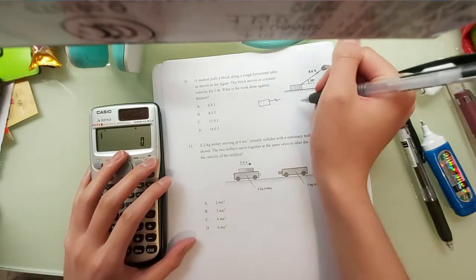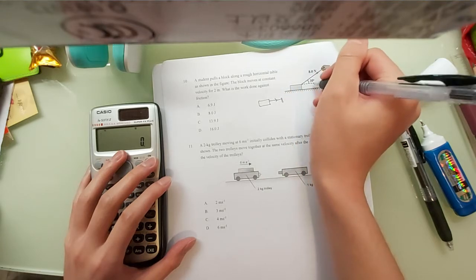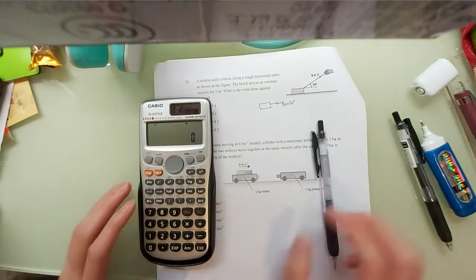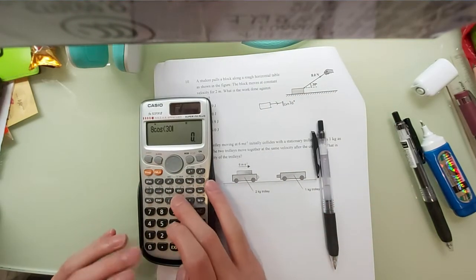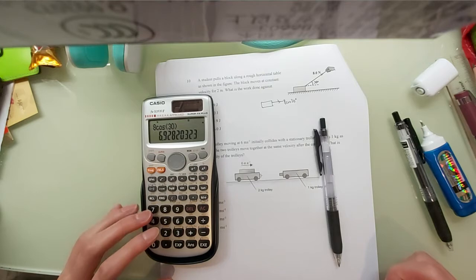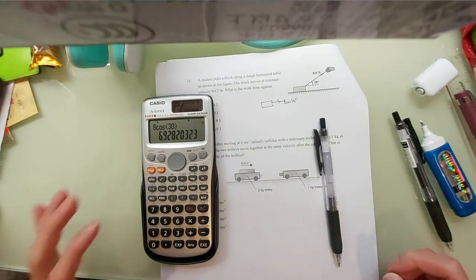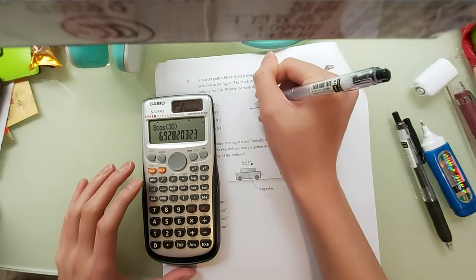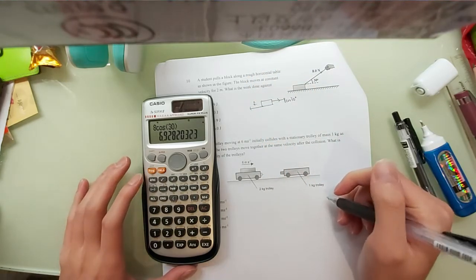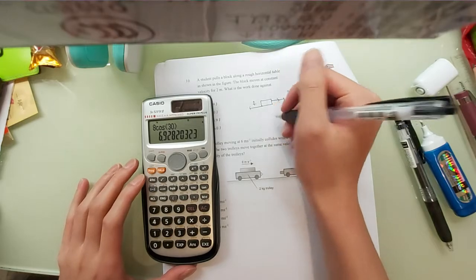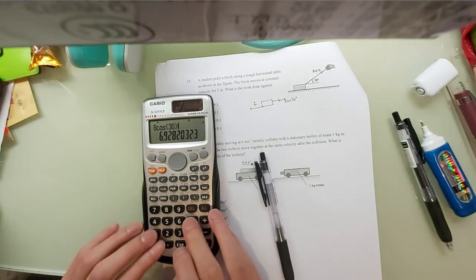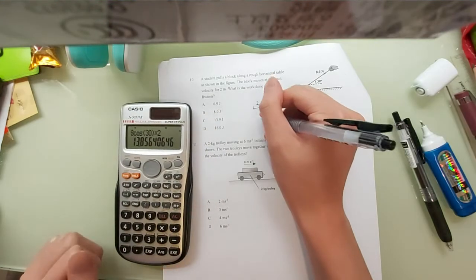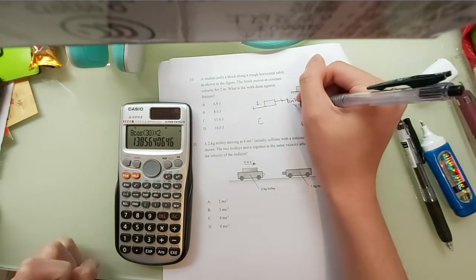So this is actually 8 cosine 30, which I personally believe is 6.9. Now, 6 cosine 30, but we also have the friction. Now, this thing is the force. And force times 2 meters is 13.9 joules. So I believe it's C. Yeah.